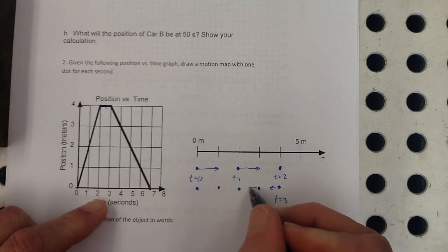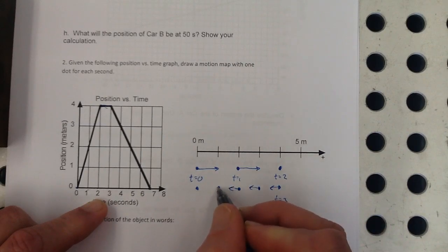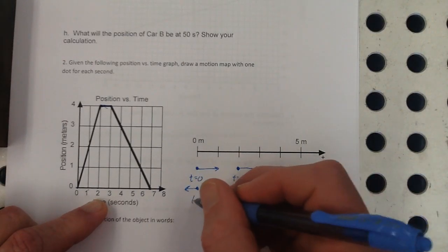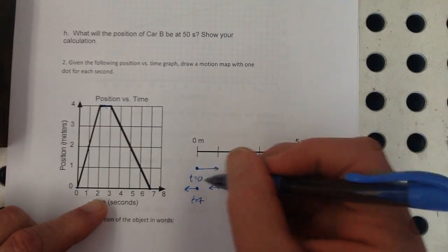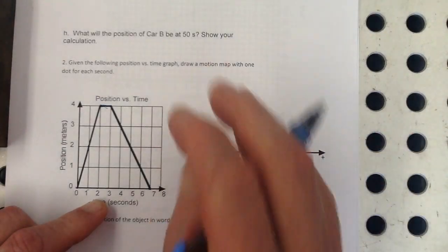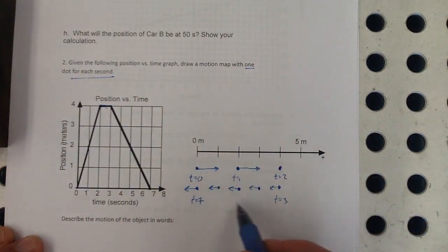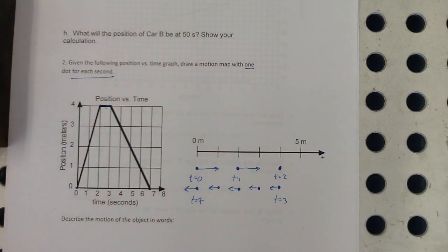Here, my arrows going this way. Whether you put one on this dot or not, I wouldn't worry about that too much. And the labeling of the times, if it says clearly here that we're doing 1 dot for each second, you wouldn't have to put those in there, but I think it's maybe helpful, at least now that we're just starting to learn how to do these, to put those in.